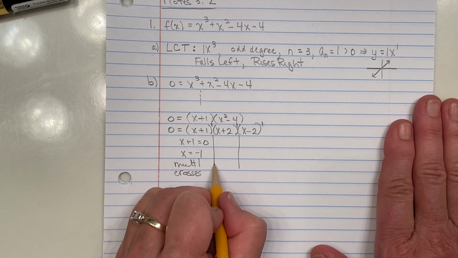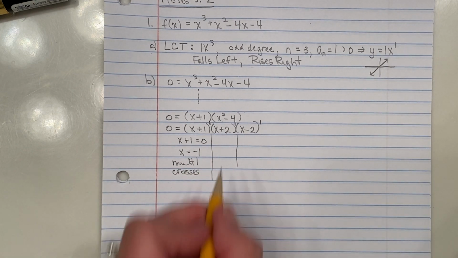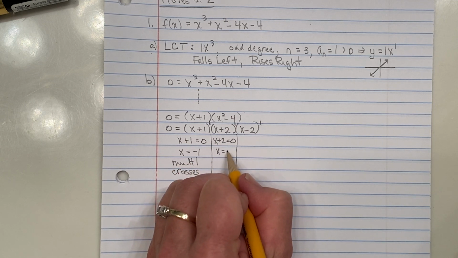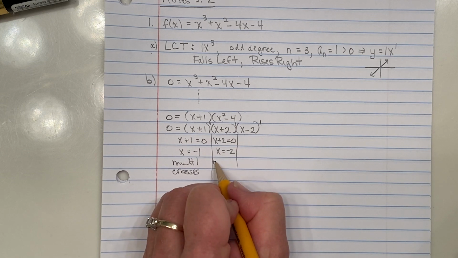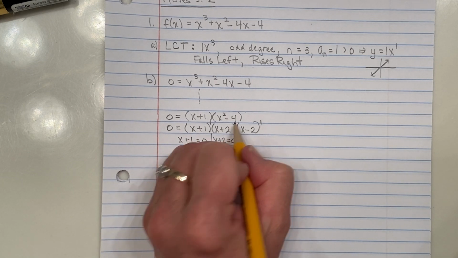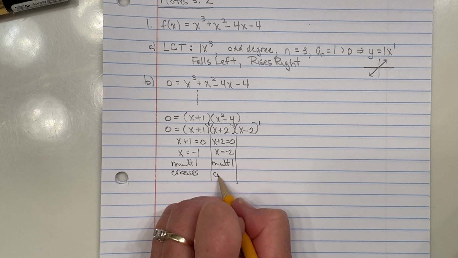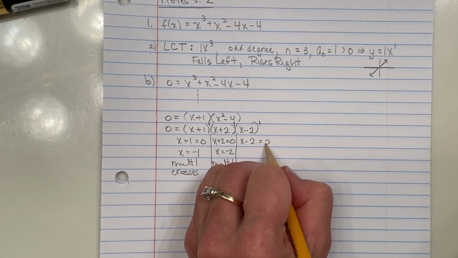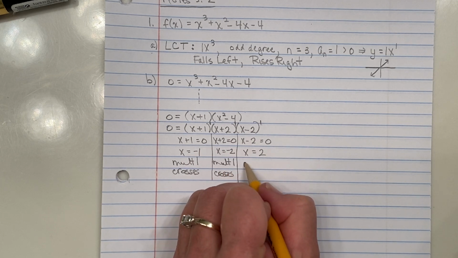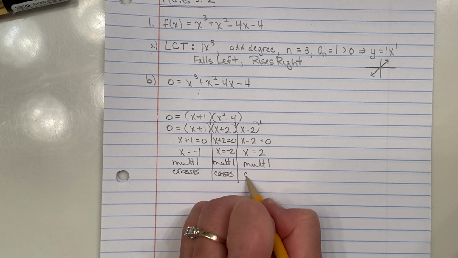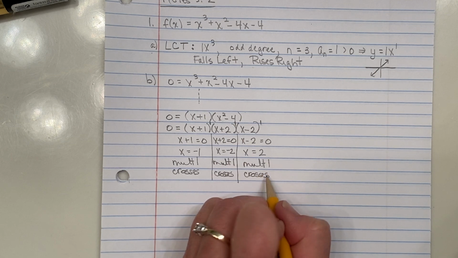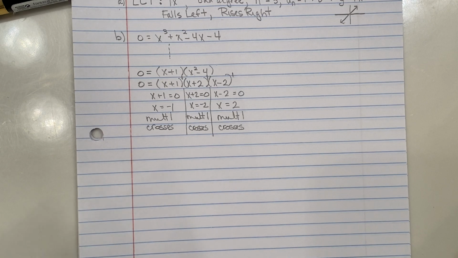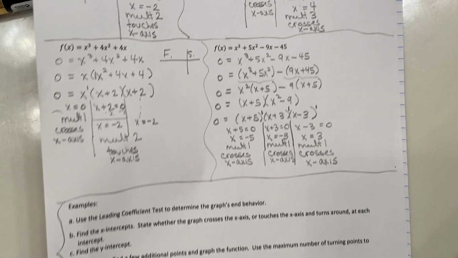And I'll just not put x-axis to save time. Subtract the 2, so our 0 is -2, multiplicity 1, because of that exponent, and we also cross. Okay, so part B is done. So now let's go back to C. What other information can we gain? And we'll put it all together and draw a graph.